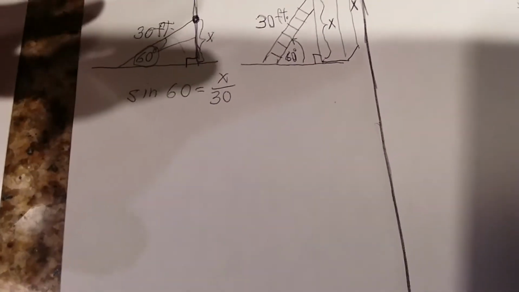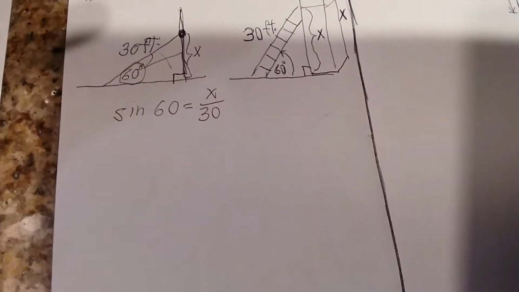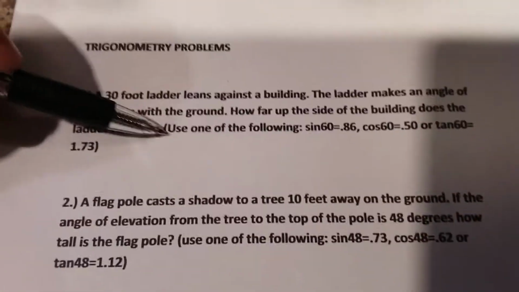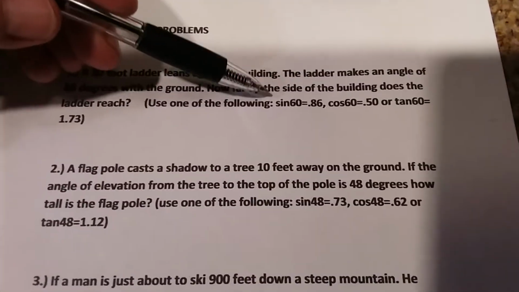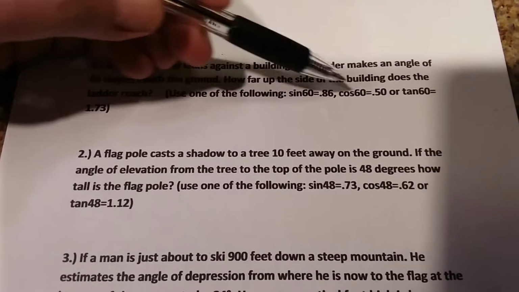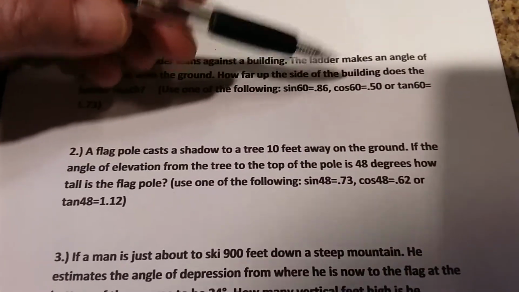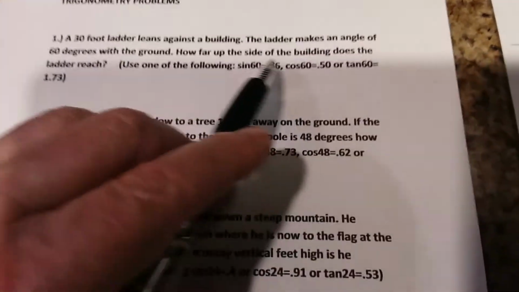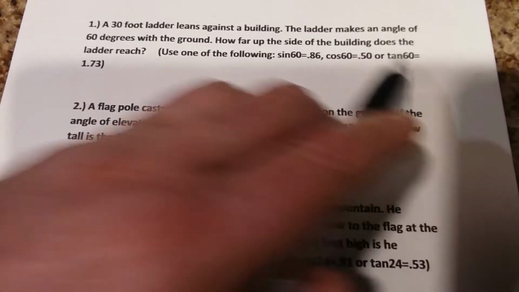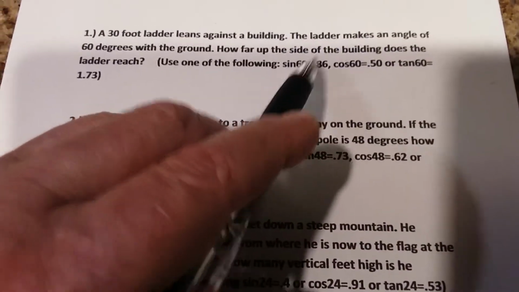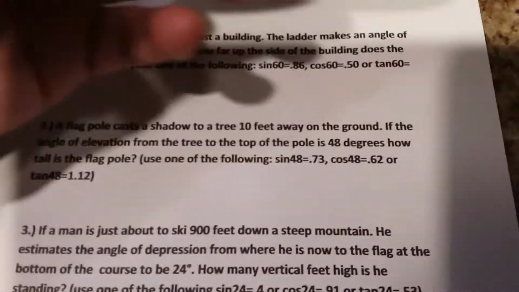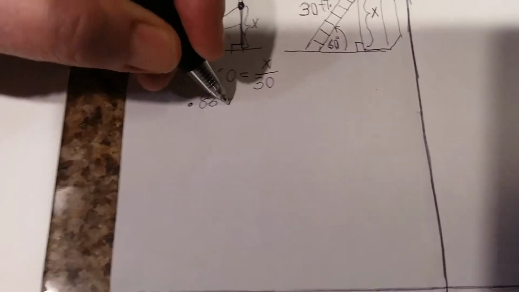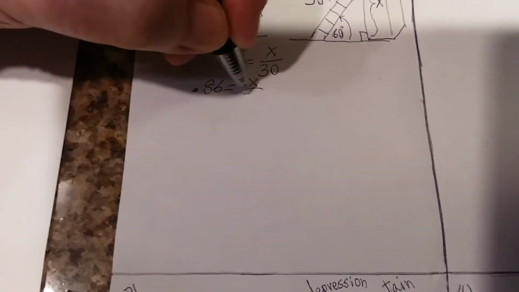Okay, now for this homework and for these problems, you don't need to use a calculator, and here's why. If you go back to the problem, at the end of the problem in parentheses, it says use one of the following. They give you information for sine, cosine, and tangent, and it's always going to be of the angle you're working with. So in this case, we're working with sine of 60. That means you got to use this one, not this one and not this one, but sine of 60. And it's 0.86. So back to the diagram. We put sine of 60 is 0.86. It equals X over 30.